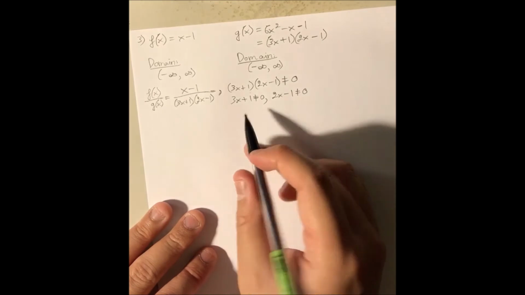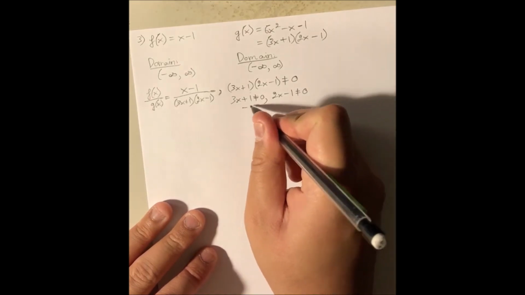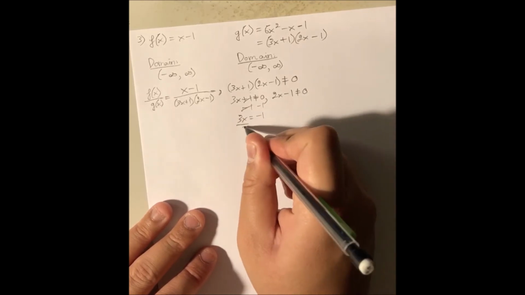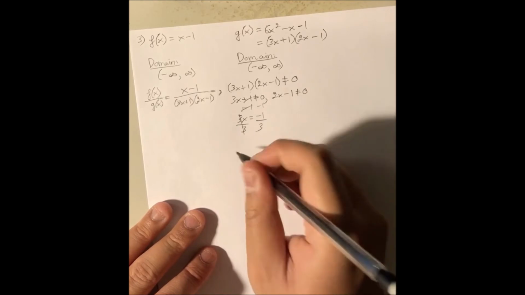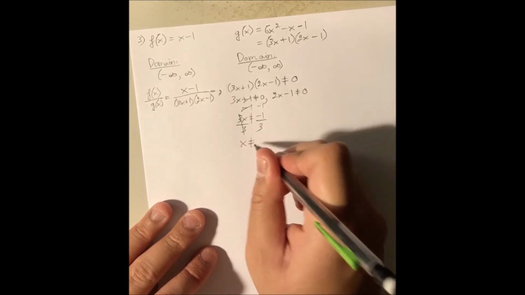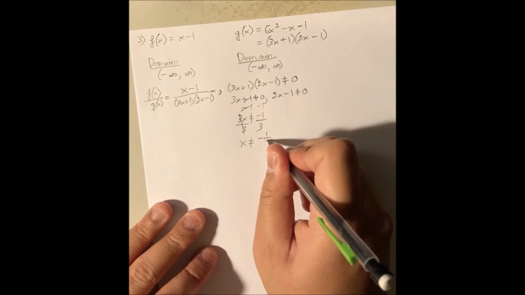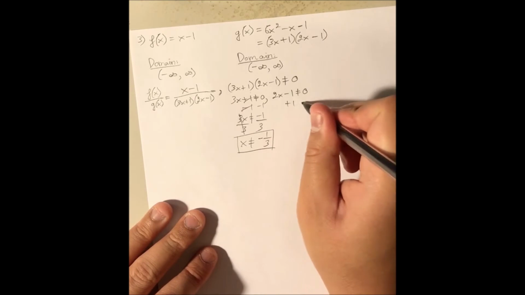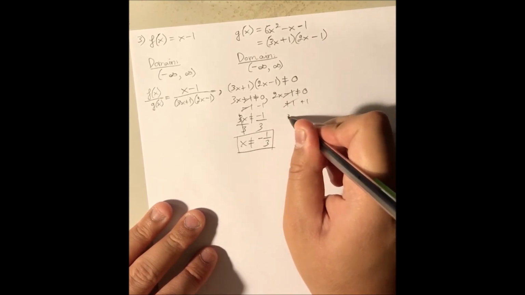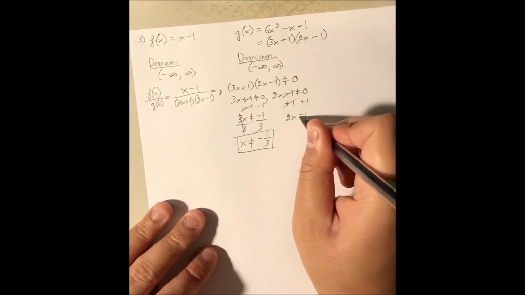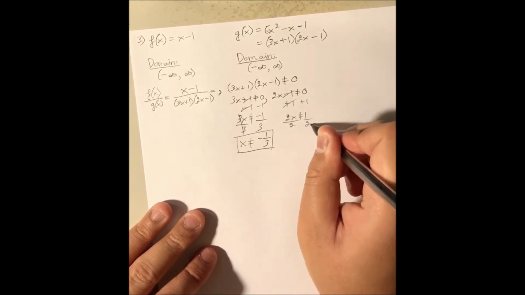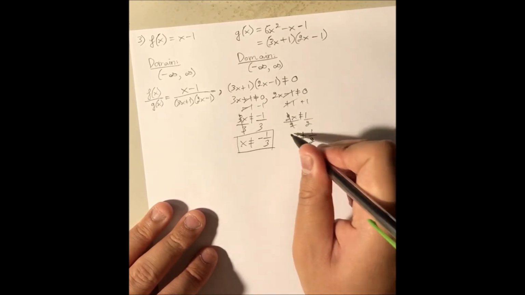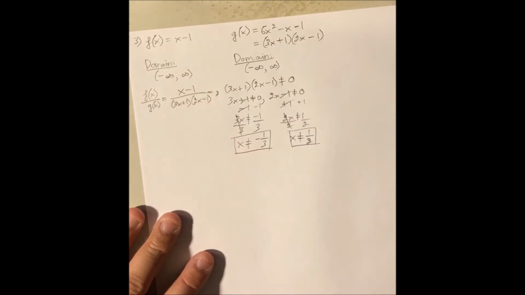Then solving for x, we can tell right away: 3x equals negative 1, divide both sides by 3. We got x cannot be equal to negative 1 over 3. So that's one restriction. The other restriction is, dividing both sides by 2, x also cannot be 1/2. So that's the second restriction for this step.